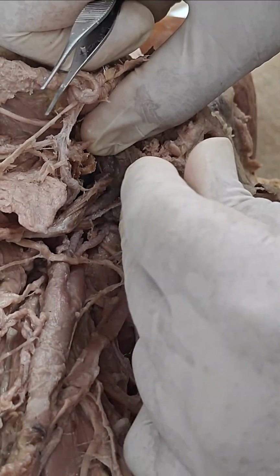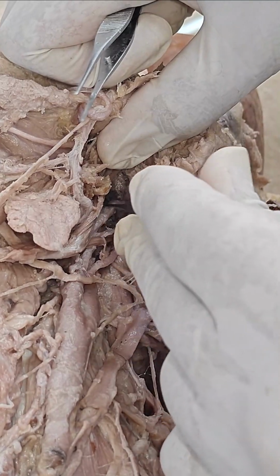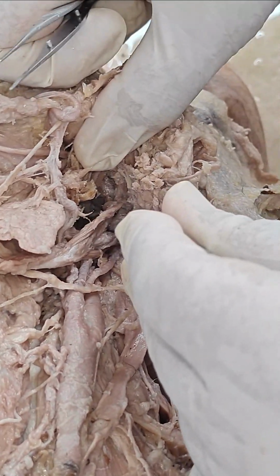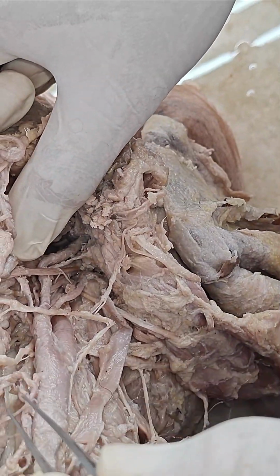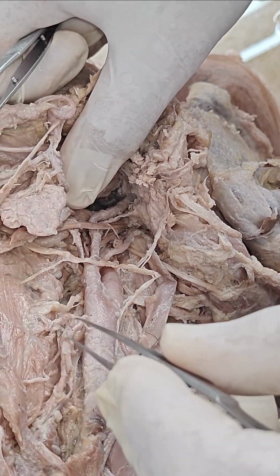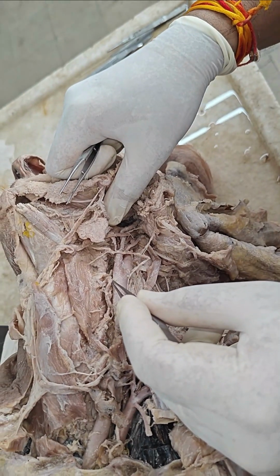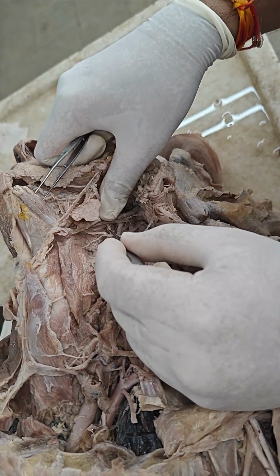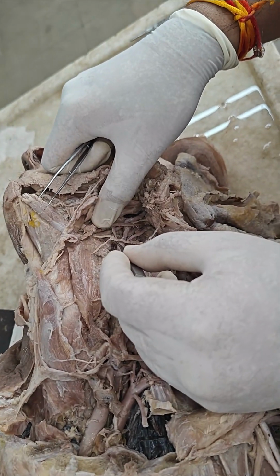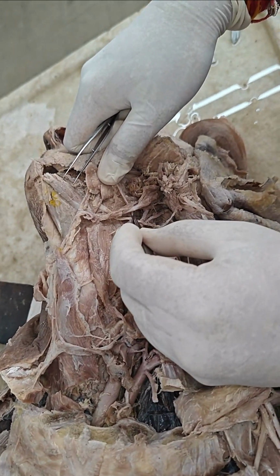We have not dissected here, so we will not see both terminal branches, but this external carotid artery divides into the maxillary and superficial temporal artery. So regarding the branches of the external carotid artery, in this cadaver there is a variation: the superior thyroid arises from the common carotid. Anteriorly, along with the hypoglossal nerve, is another artery, the lingual artery. This is another, the third artery, the facial artery.